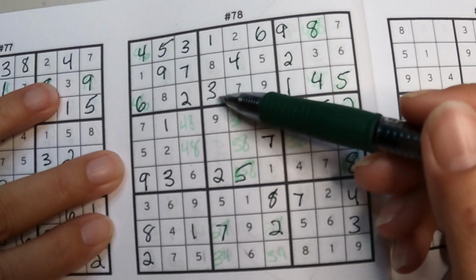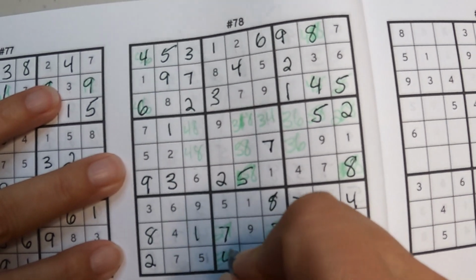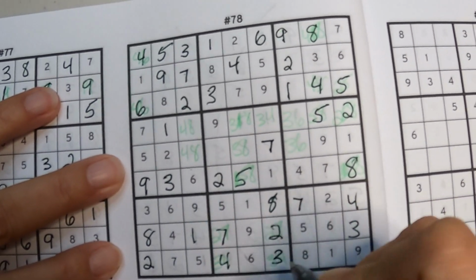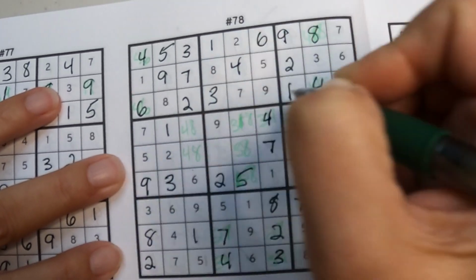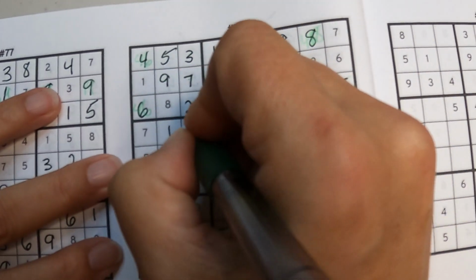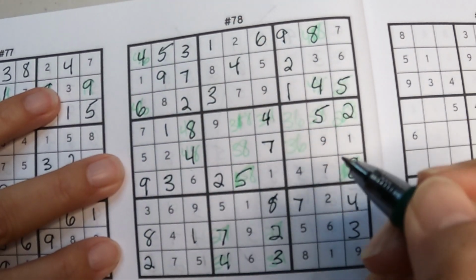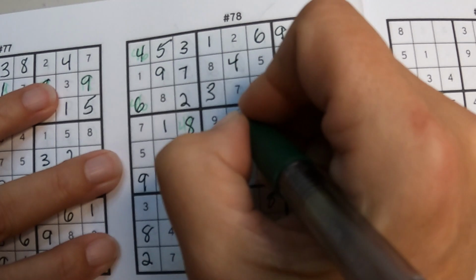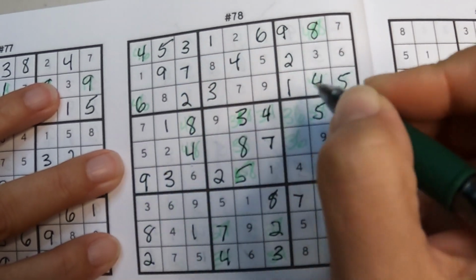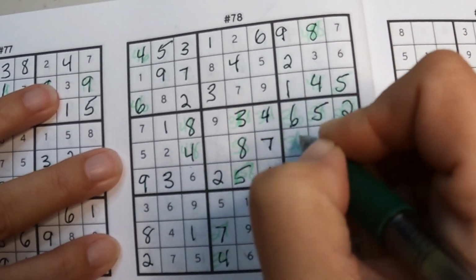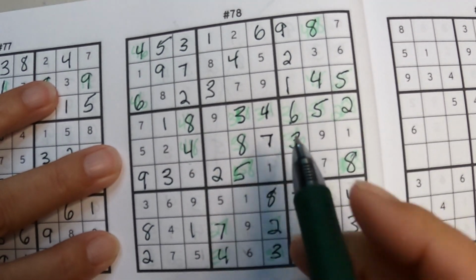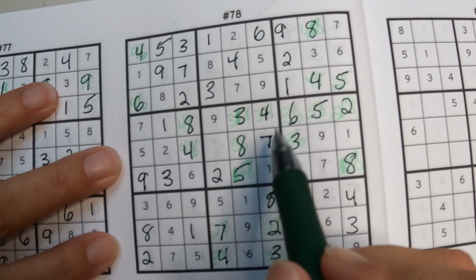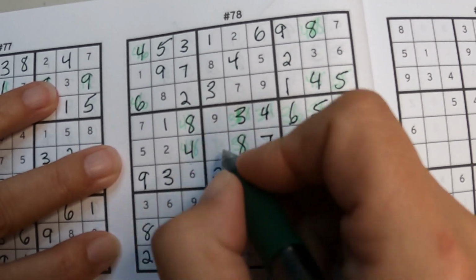For this column up, we've got our 3 here. So that means this is our 4, this is our 3. That 3 makes this our 4, which means this is our 8, 4. That 8 means this is our 3, 8. That 3 means this is our 6 and 3. And just to finish off this box then, we're missing a 6.